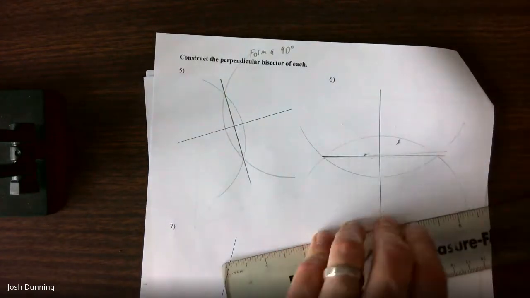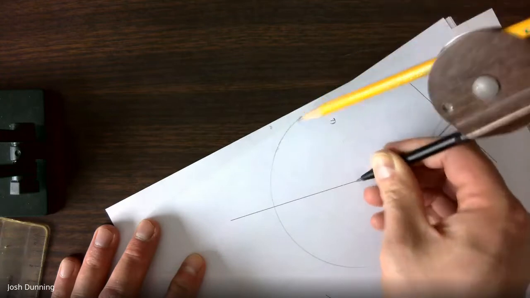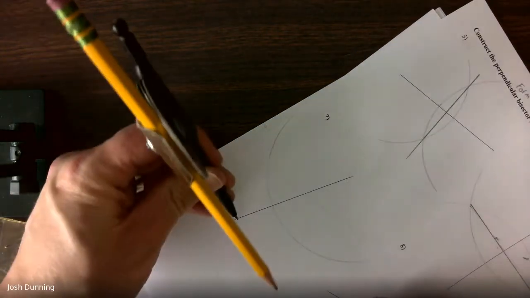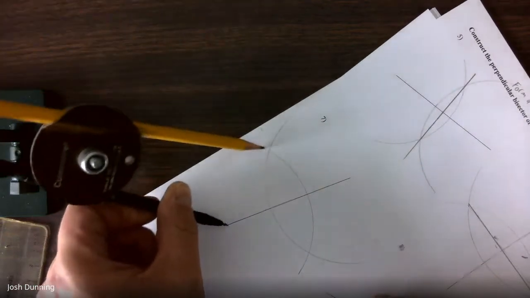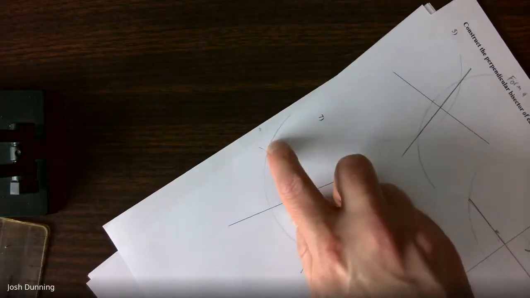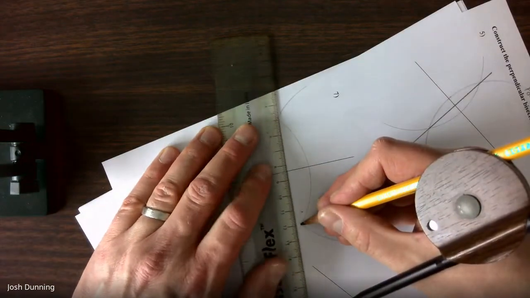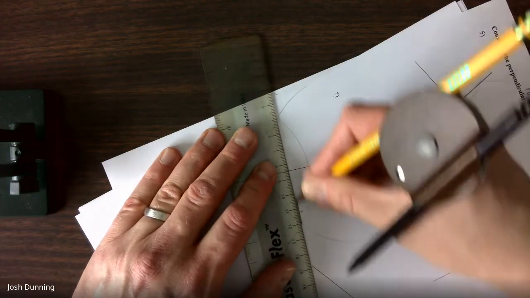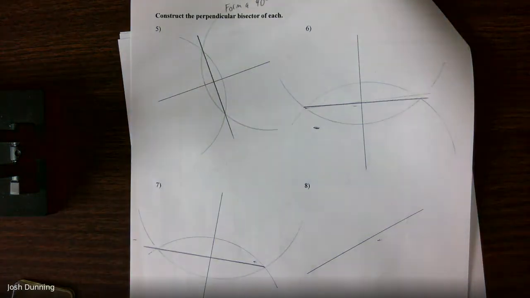There we go. And one last example here. You go from one end of the segment, go from the other end of the segment, don't change the compass in between, connect where your two arcs intersect. All right, so that was the perpendicular bisector of a line segment.